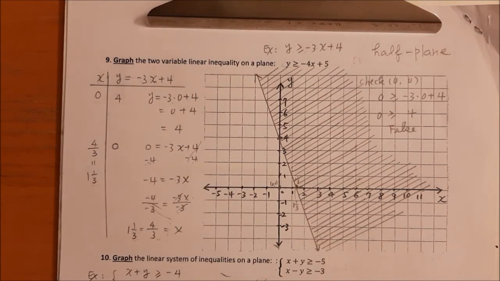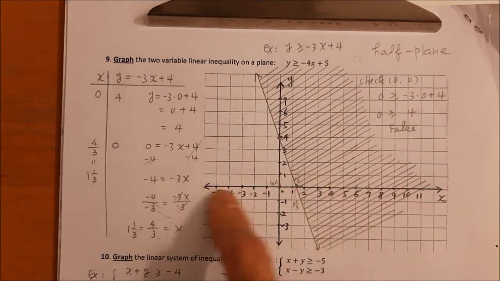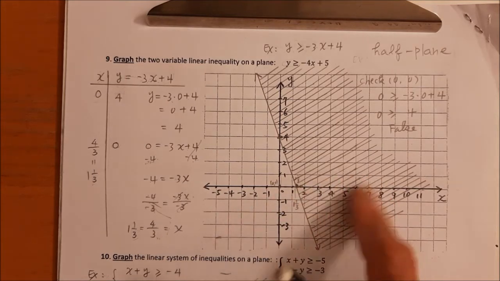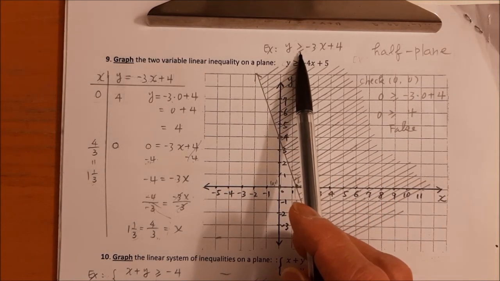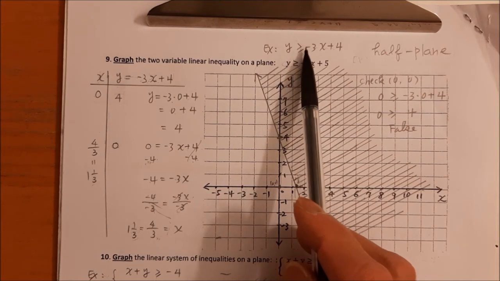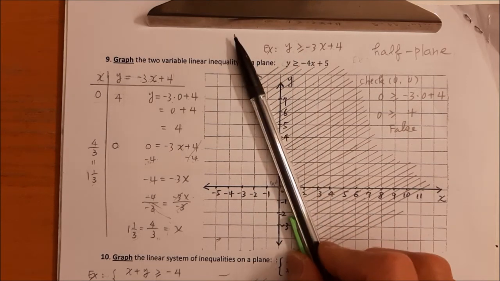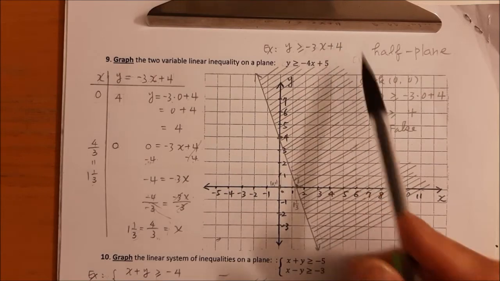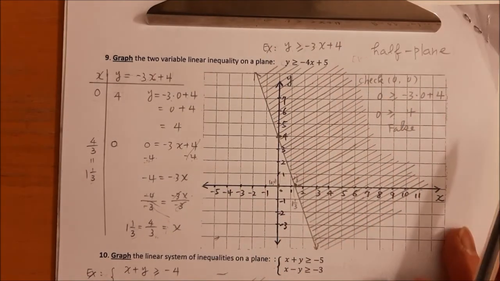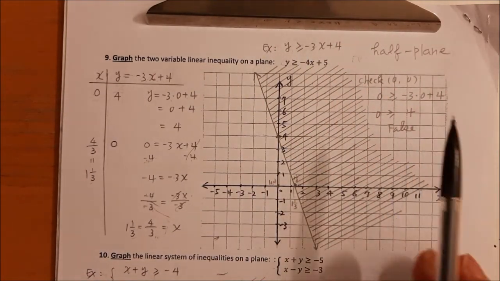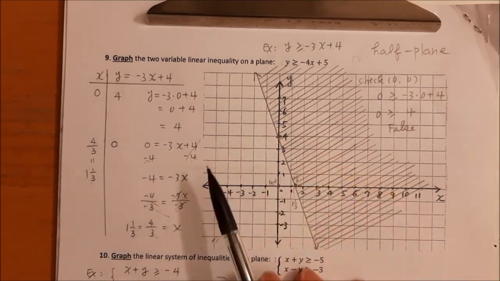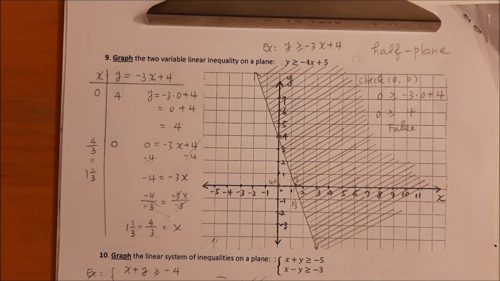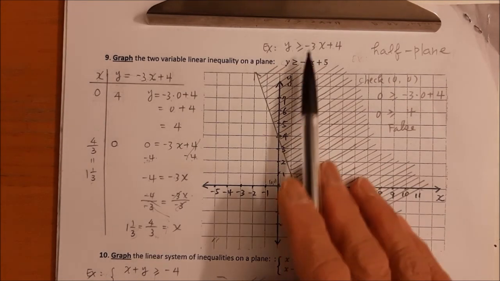A line partitions the plane into 2 half planes. Then we want greater than or equal. Equal is the line, and greater than is one side, one half plane, of the 2 sides. One side is greater than, the other side is less than. We have to decide which side is greater than.